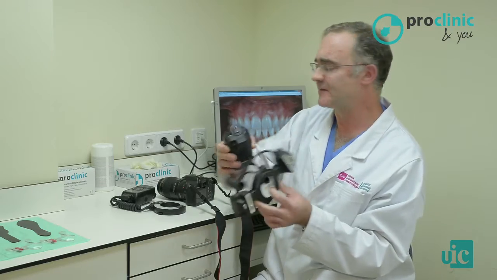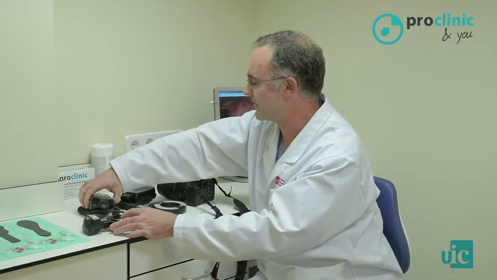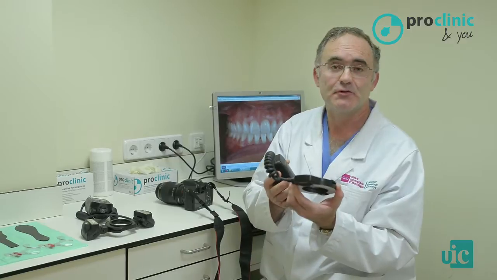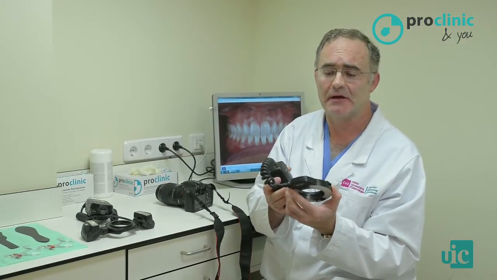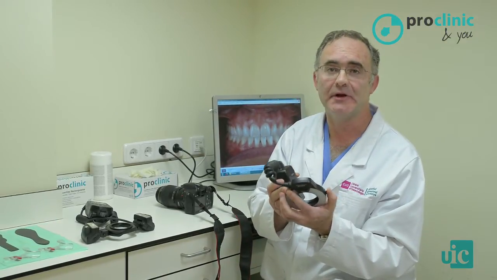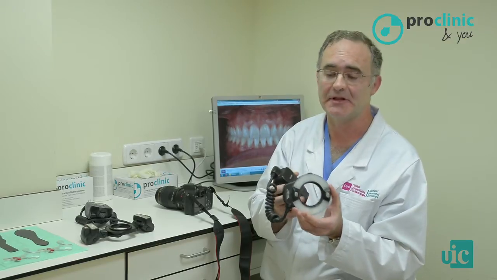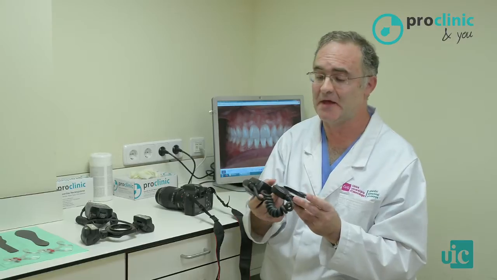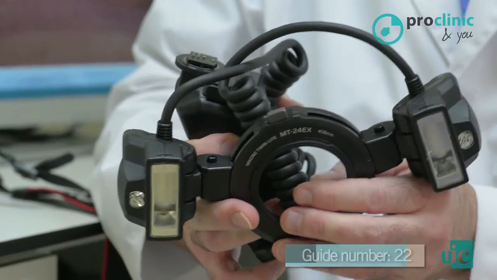Twin flash heads have a higher macro flash flexibility, and for the aesthetic anterior area, they give us better quality pictures. When we purchase a flash, we must take into account the guide number, because it indicates the flash power. A guide number of about 22 is appropriate for dental photography.